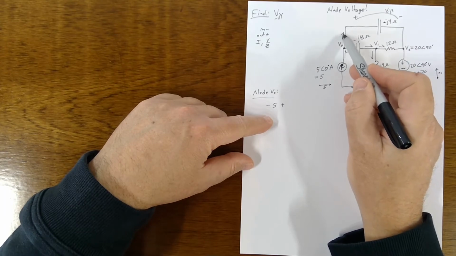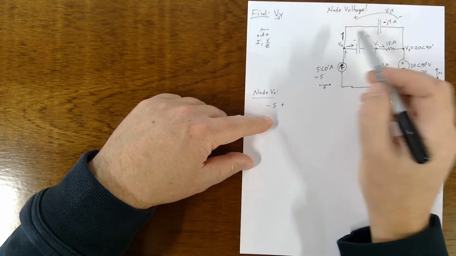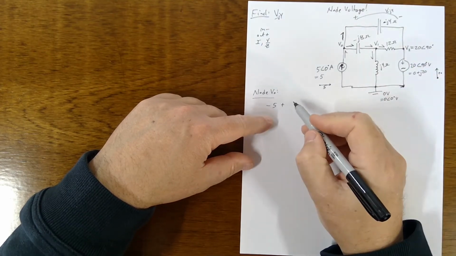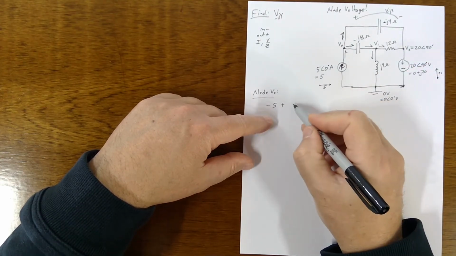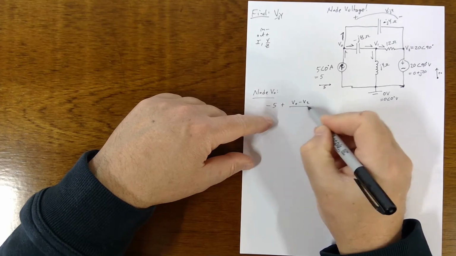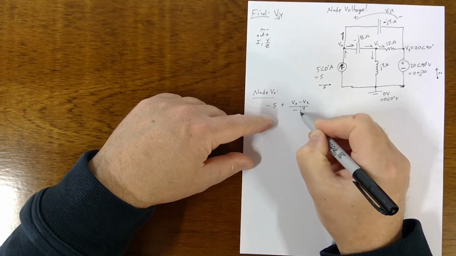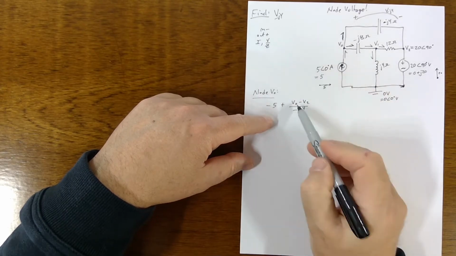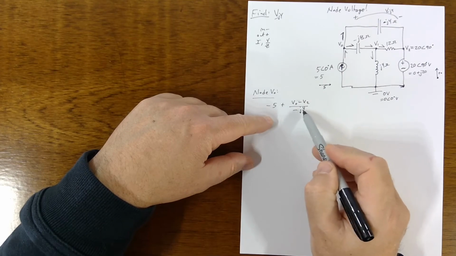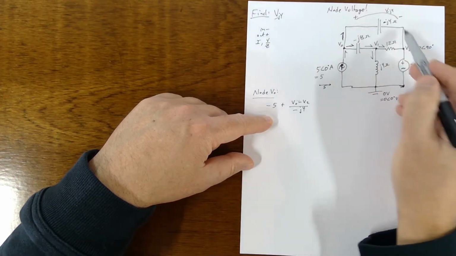If the arrow's going up, which is a guess, then V0 must be bigger than V2. So it's going to be V0 minus V2 over minus J4, the impedance. This is just a V over Z term, change in V on the top over the impedance on that branch.